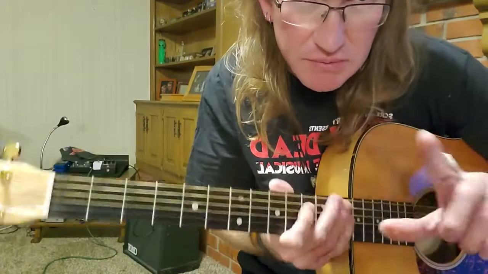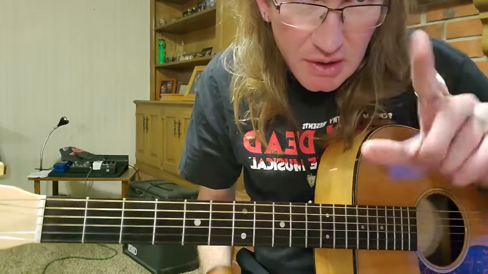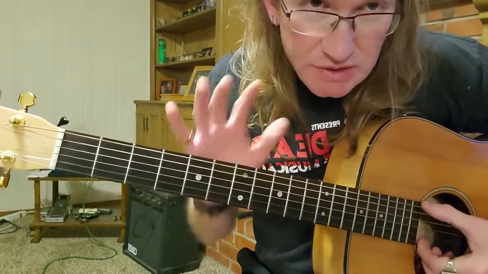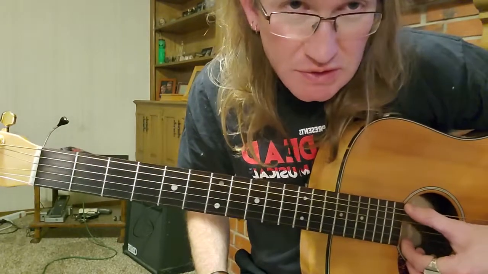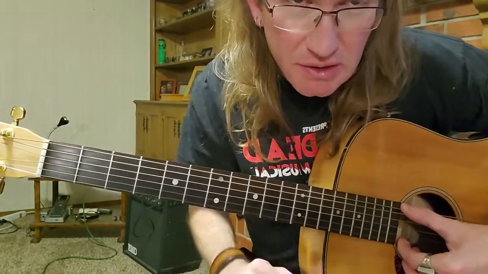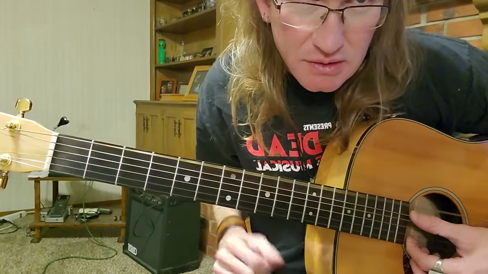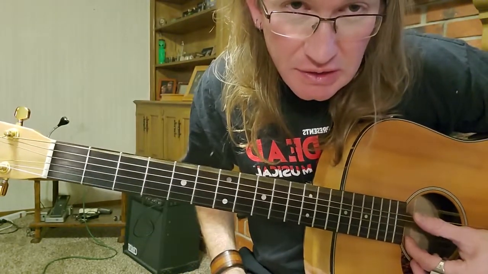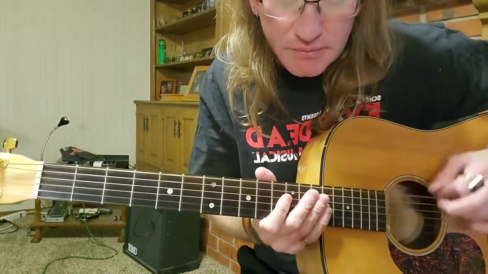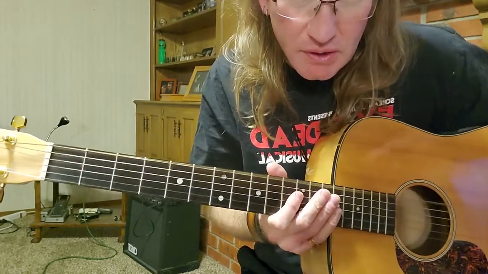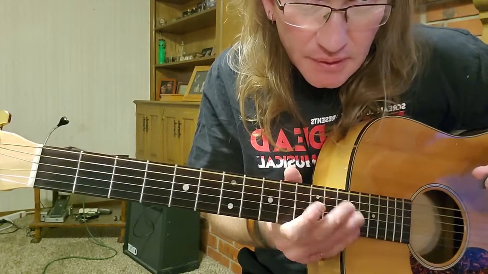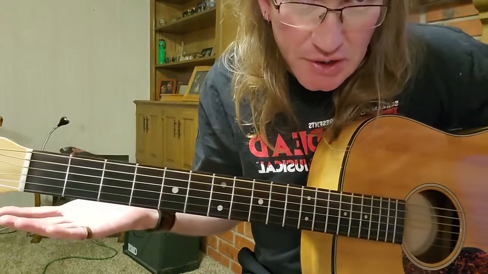Now this is what really messes people up, is your open strings, okay? So let's take string 6. We know string 6 is an E, right? Open string 6 is an E. Think of that as 0 fret.